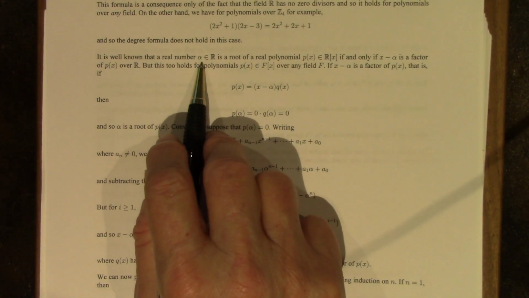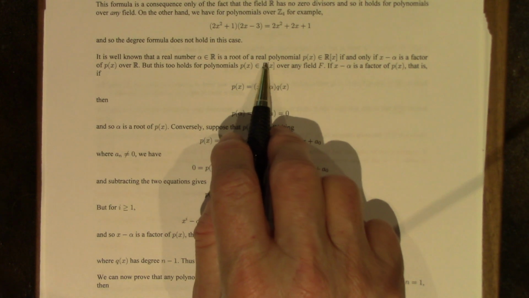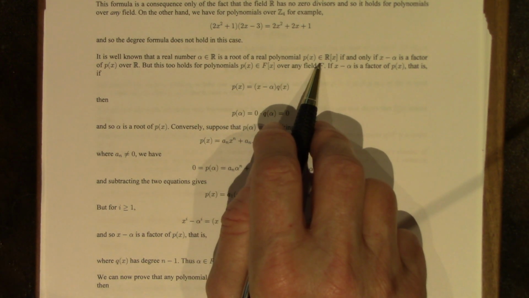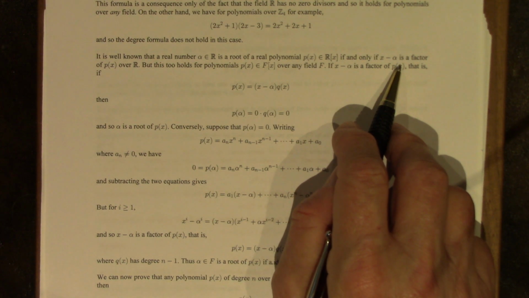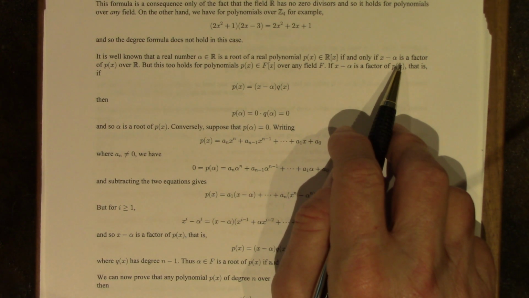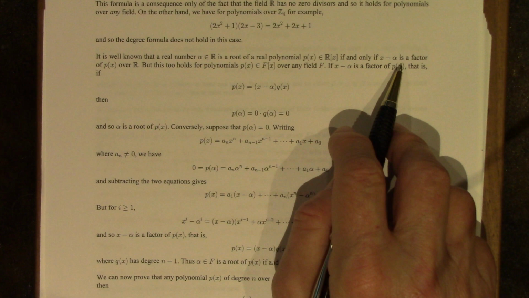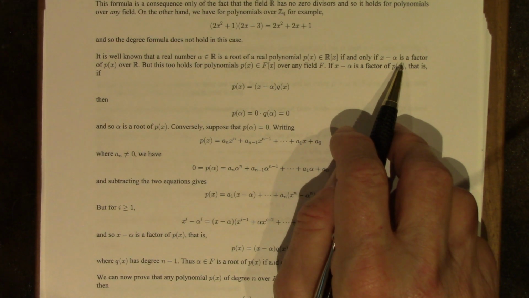Now, it's well known that a real number alpha is a root of a real polynomial p of x if and only if x minus alpha is a factor of p of x. Extremely useful fact when studying real polynomials. But this also holds for polynomials over any field.